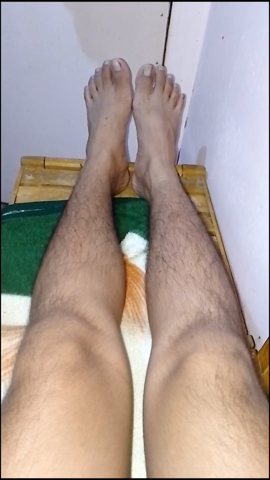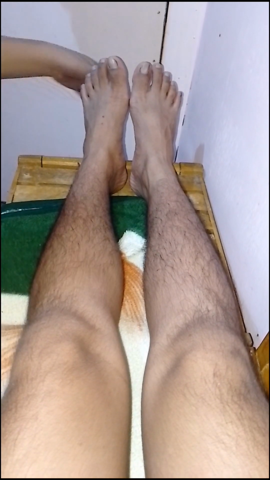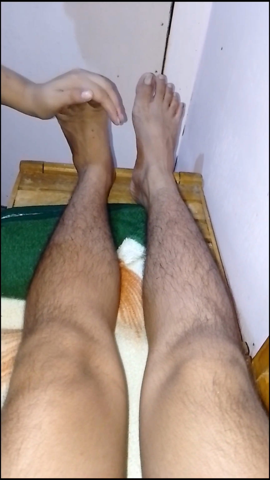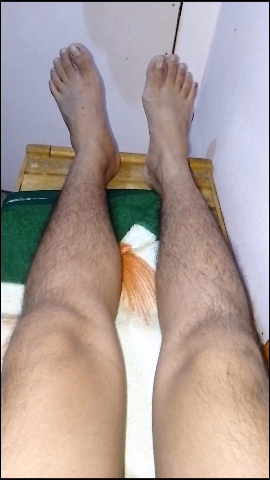And now I am going to palpate the calves for tenderness or tension of the muscles. And then after that, assess for capillary refill.